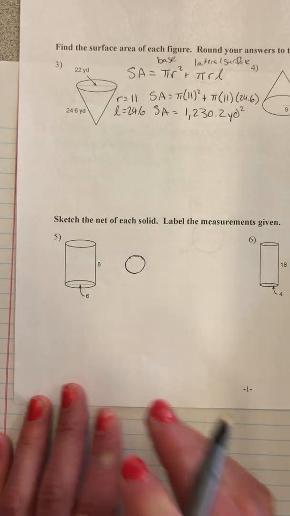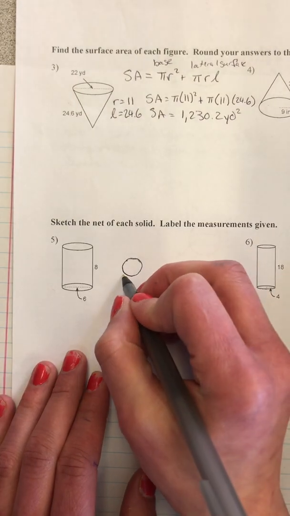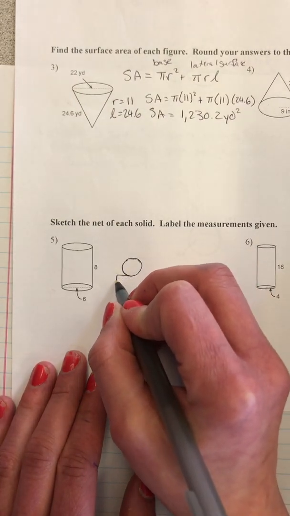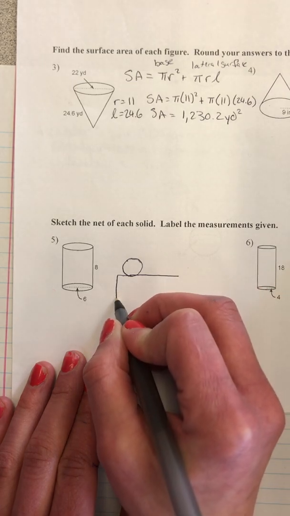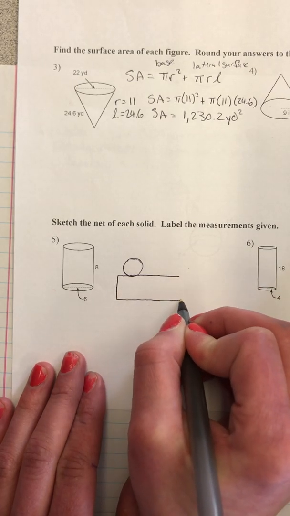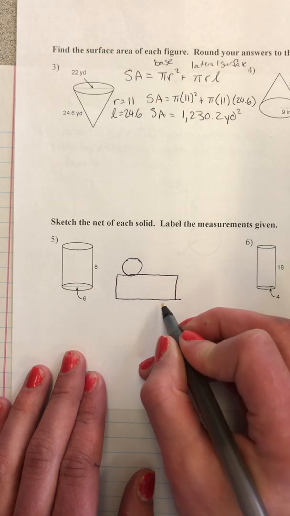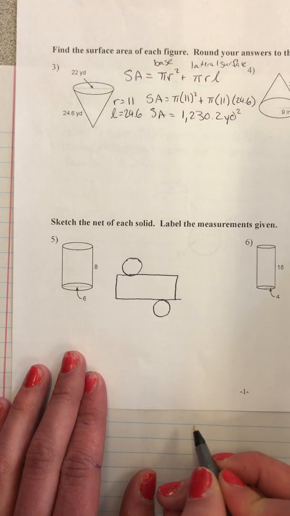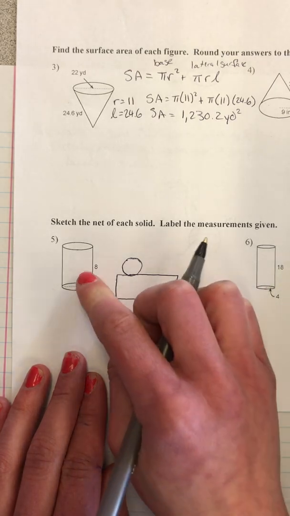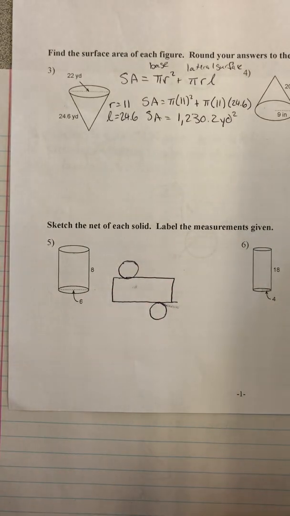Now the middle section of a cylinder is just a rectangle that curves all the way around. So kind of like this. And then we have another base, which will be on the other side. This is the net of my cylinder. Again, it is just a rectangle wrapped around 2 circles.